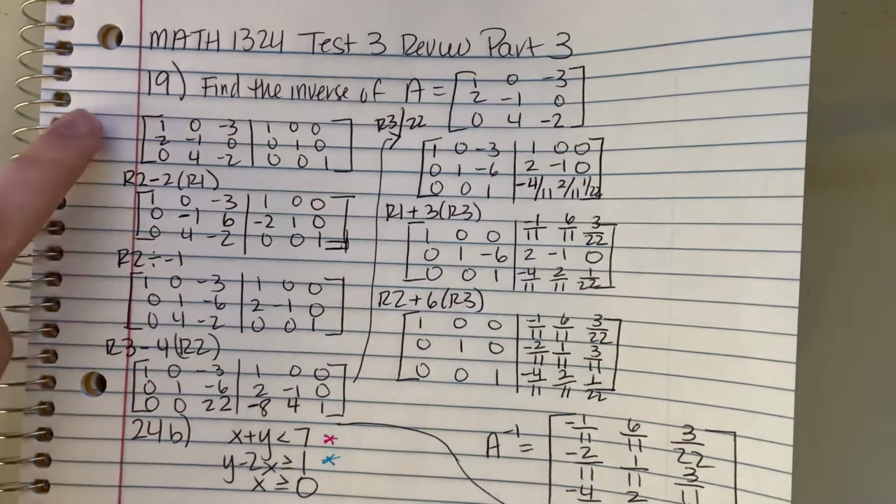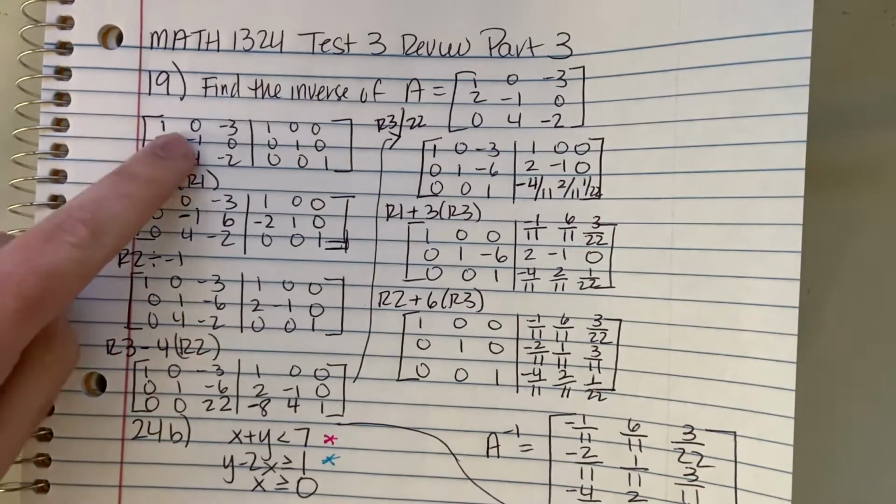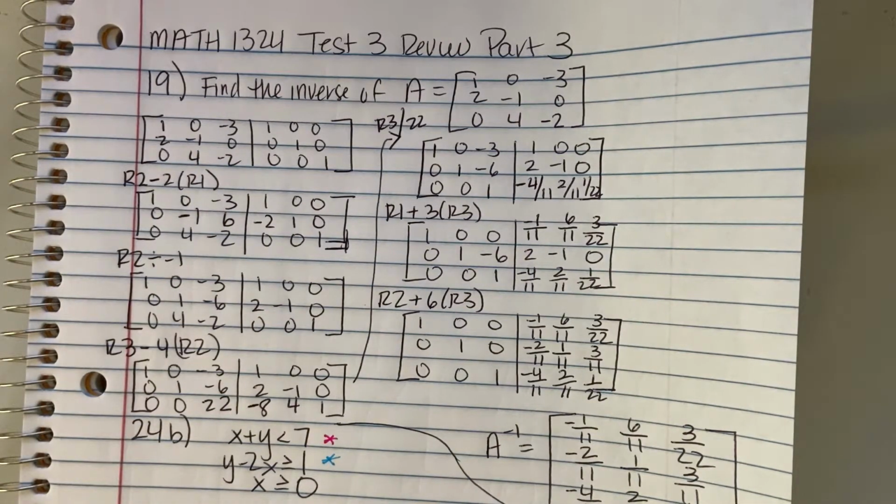Now, when you're trying to turn a number into a 1, you always use multiplication or division. When you're trying to turn a number into a 0, you will always use addition or subtraction by some multiple of a row. You can multiply the other row, but you're always adding or subtracting something.